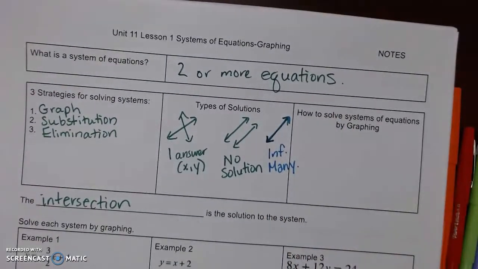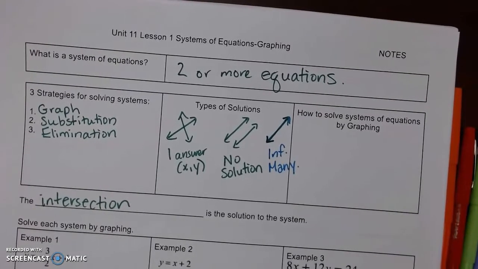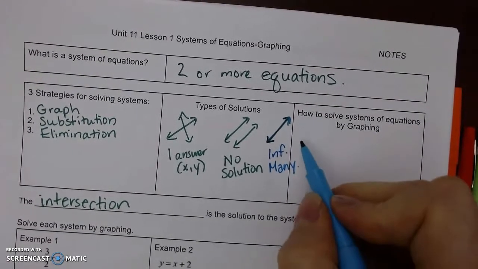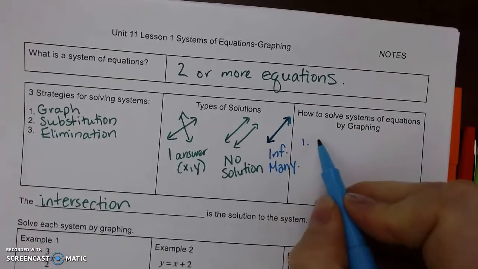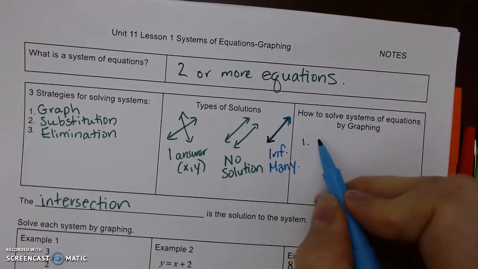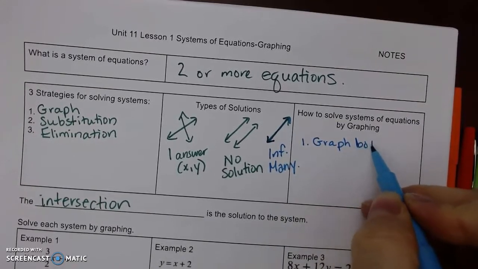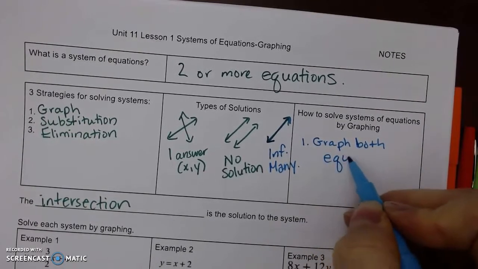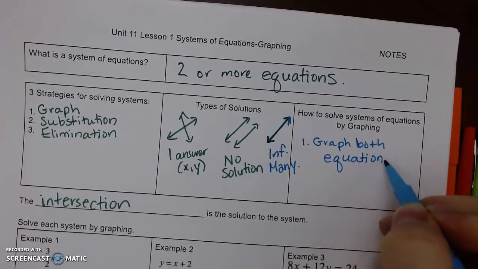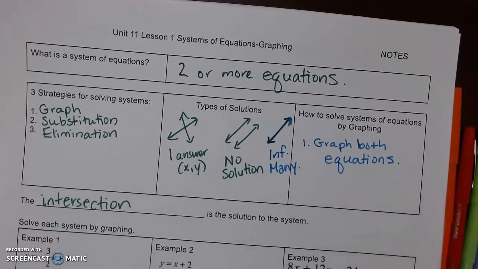Okay? So, how to solve systems of equations by graphing. So number one is you want to solve both equations for y, but you want to graph both equations. Now, if you don't like graphing them, my strategy, you're welcome to do it any way that you feel comfortable.